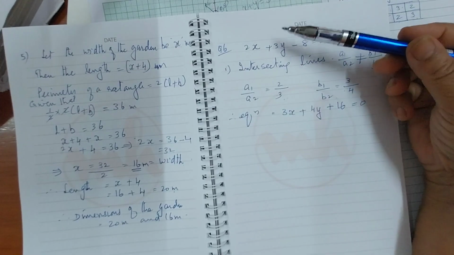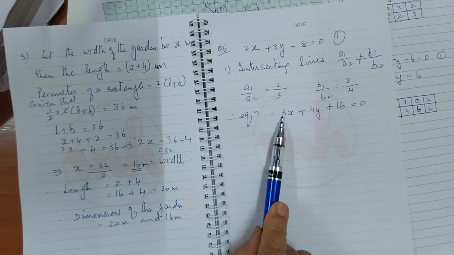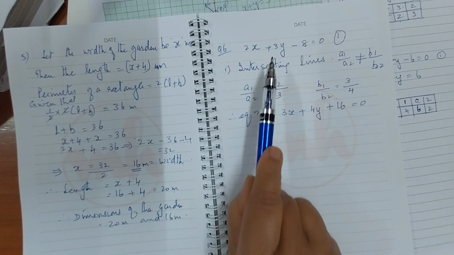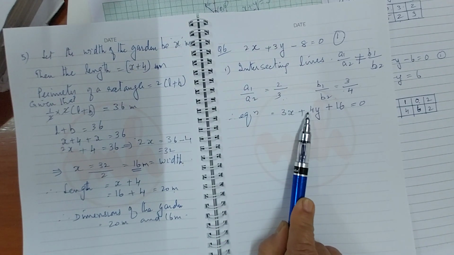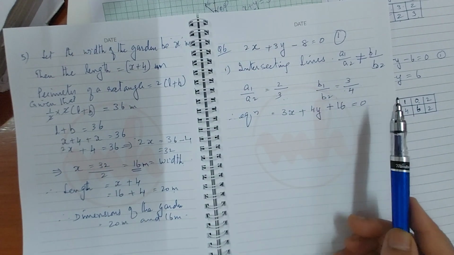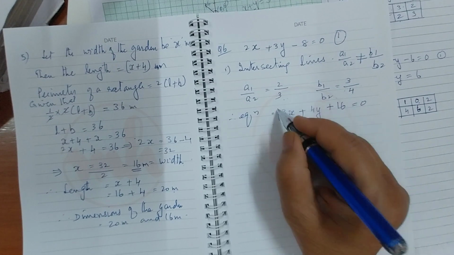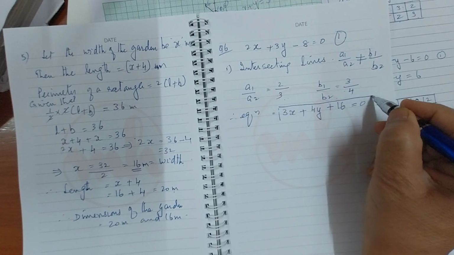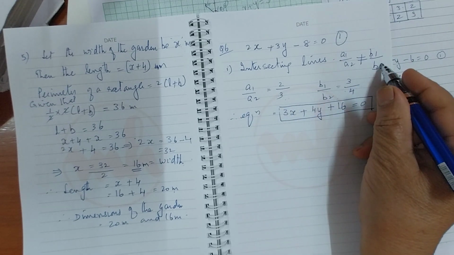So now after writing this, once again we can compare. A1 upon A2 is equal to 2 by 3. B1 upon B2 is equal to 3 by 4. C1 upon C2 is minus 8 by 16, that is minus 1 by 2. So we have got an equation where A1 upon A2 is not equal to B1 upon B2.